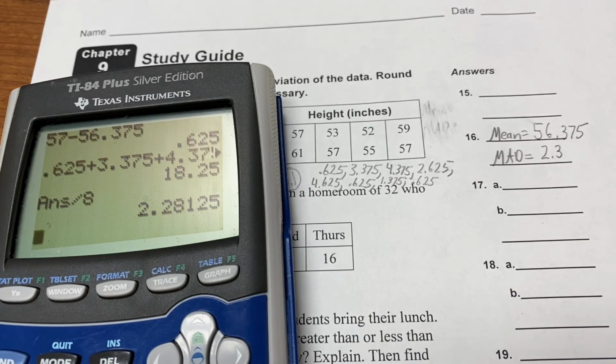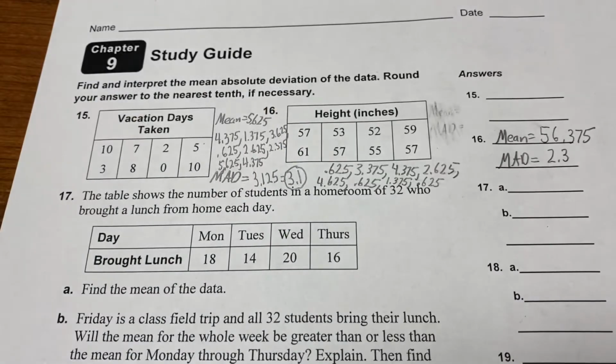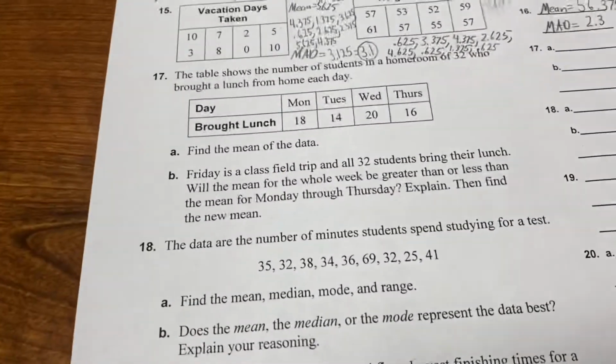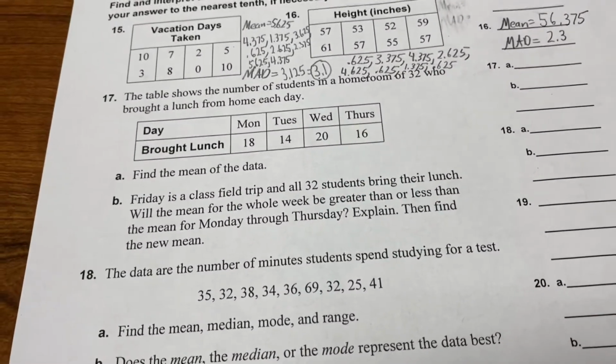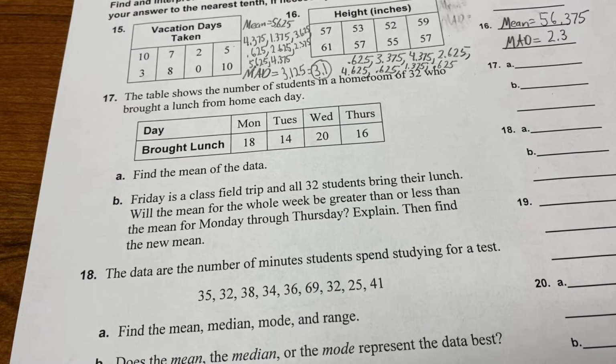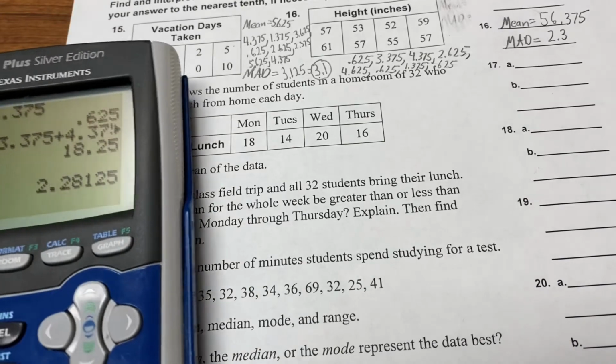2.3. All right, so now we're moving on to the word problems. The table shows the number of students in a homeroom of 32 who brought a lunch from home each day. Find the mean of the data. All right, pretty straightforward. We add these numbers together.